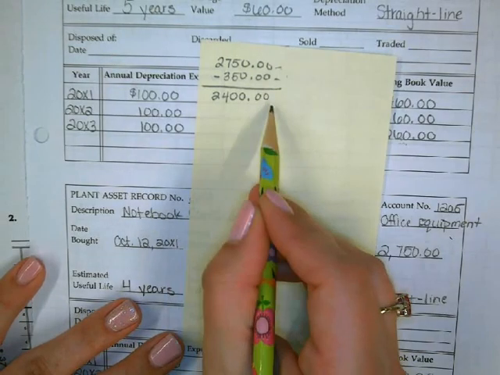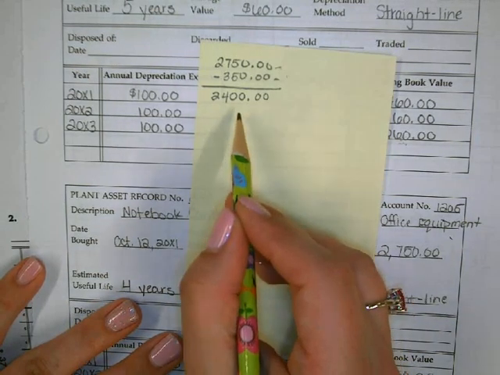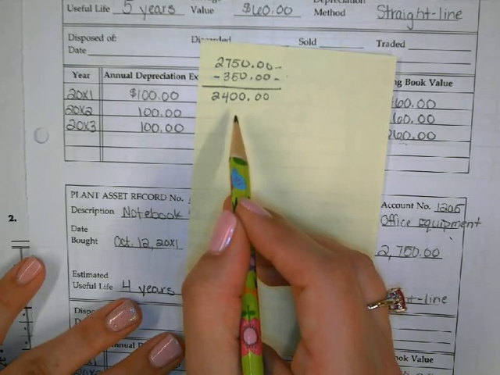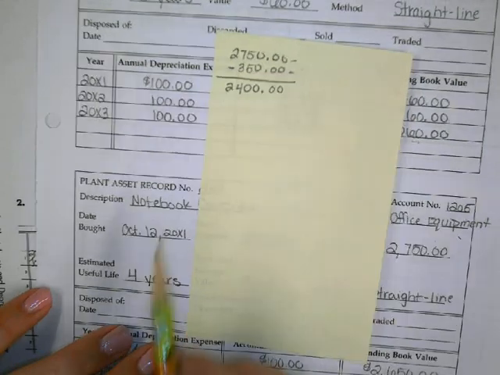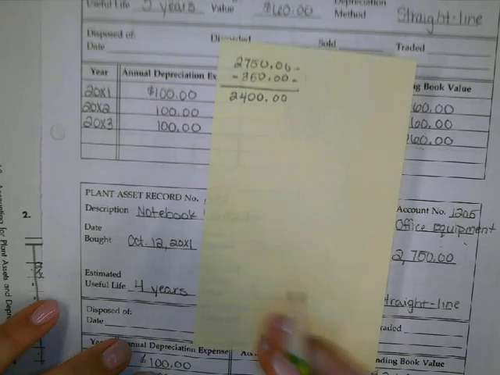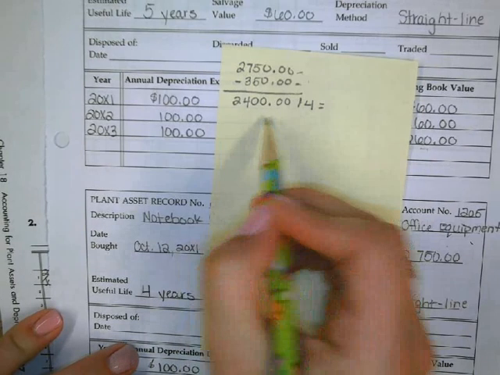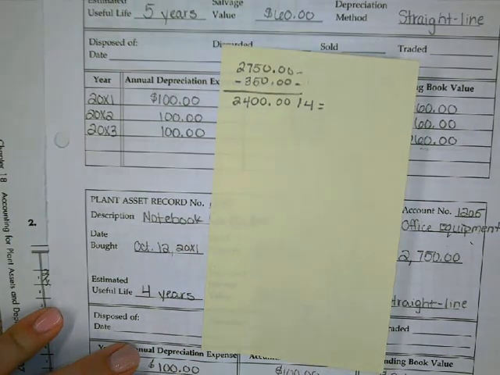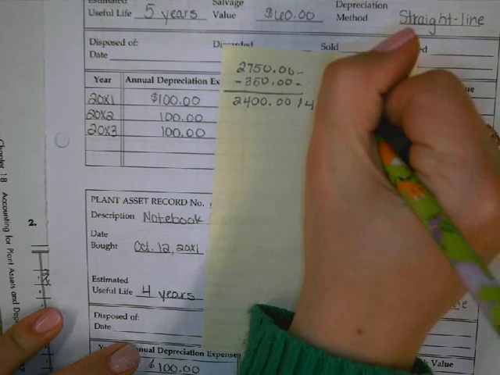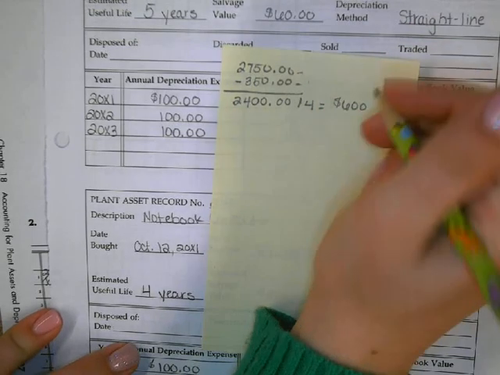So it's going to depreciate $2,400 throughout the time that we have it. Now we need to look at, well, how long do we think that we're going to have it? And so here my estimated useful life is 4 years. So I'm going to divide that depreciation that I have by 4. Okay, I should get $600. Now that should look familiar. Because that's what we figured out down here. Annual depreciation was $600. Okay.